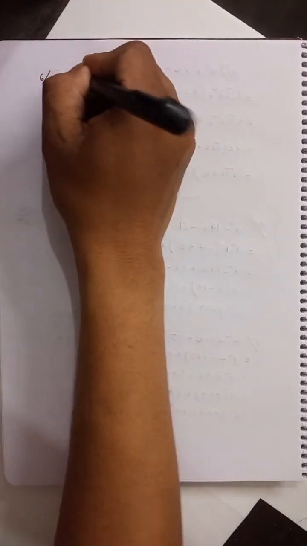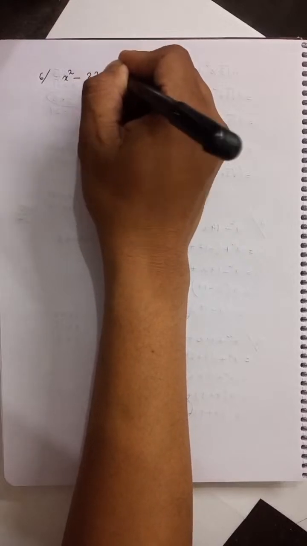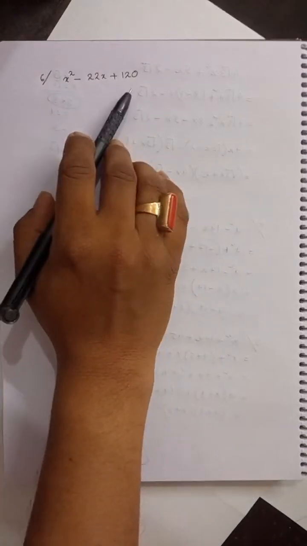Okay, so we'll continue. Question number 6. Okay, x square minus 22x plus 120.